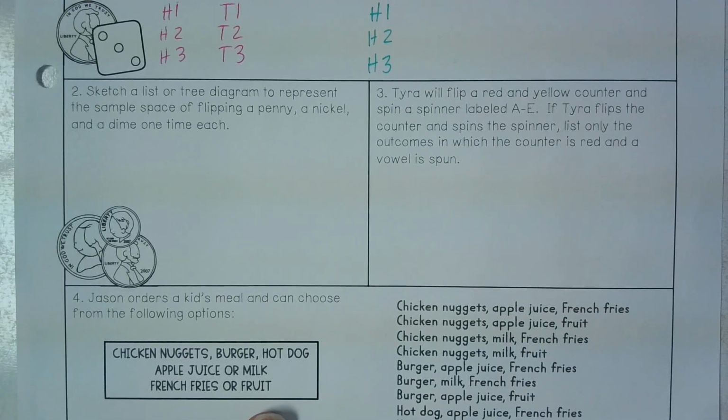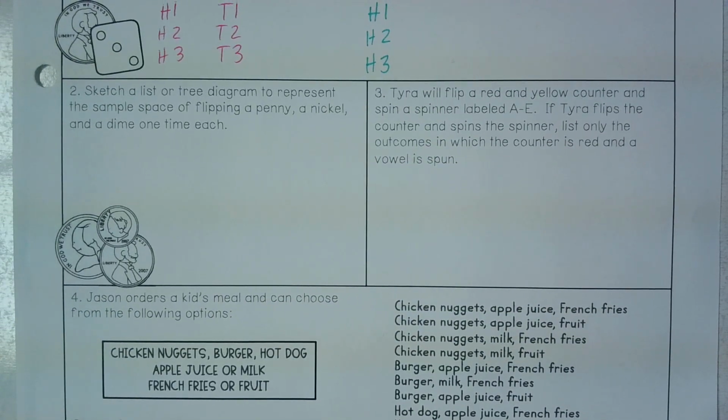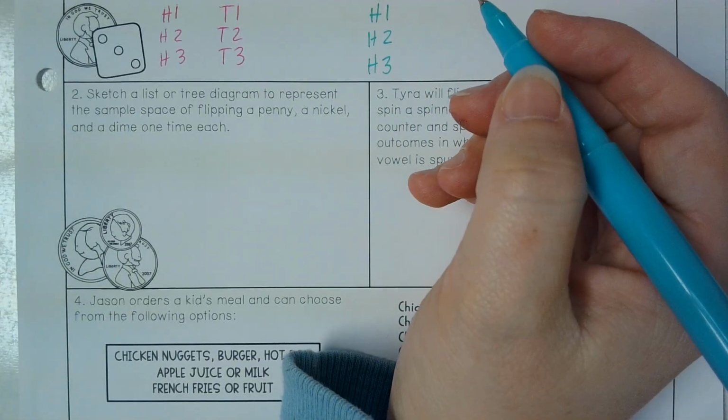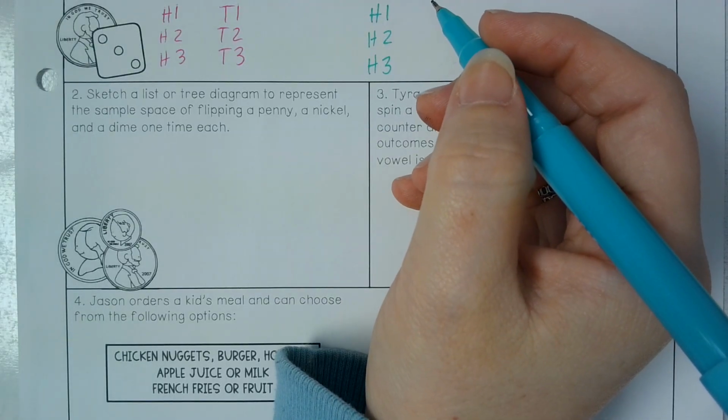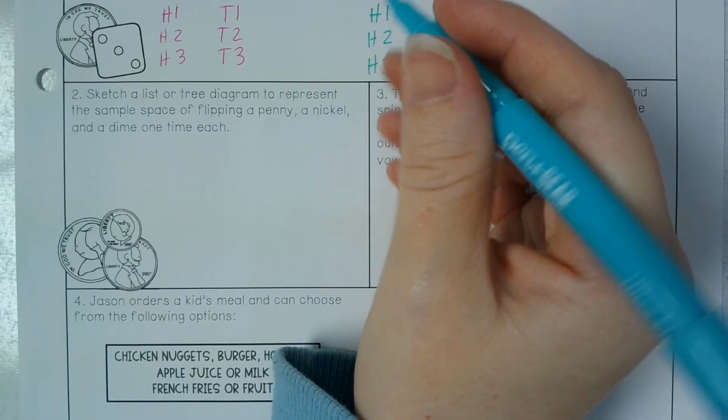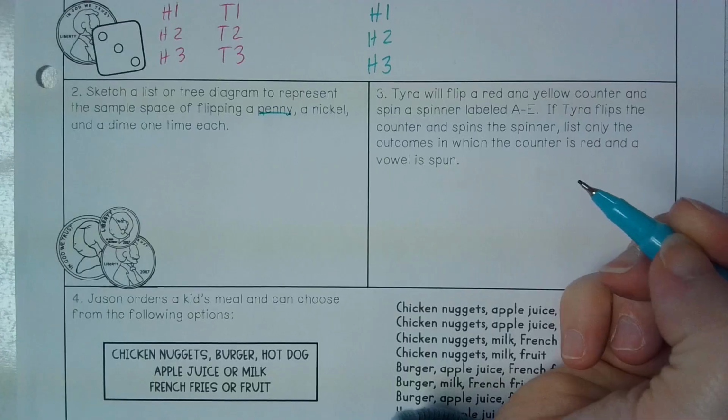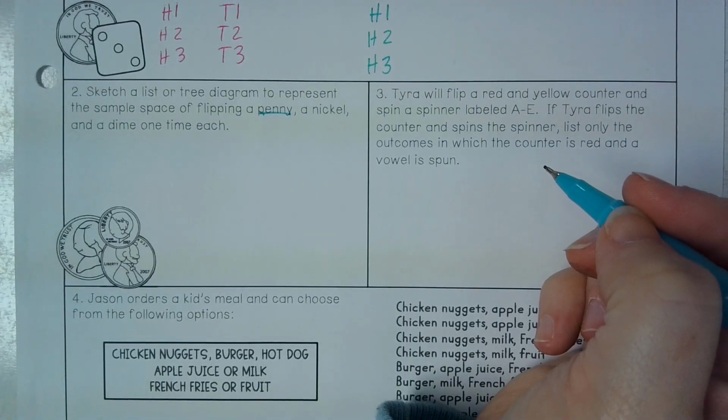So, here's the thing about a penny, a nickel, and a dime. When you flip those, what are the only options you can get? Right, heads and tails, right? So, do y'all want me to do a list or you want me to do a tree diagram? Okay, so how about I do both? So, I'll start with the tree. So, first we flip a penny. When I flip a penny, what could I get? Heads or tails.